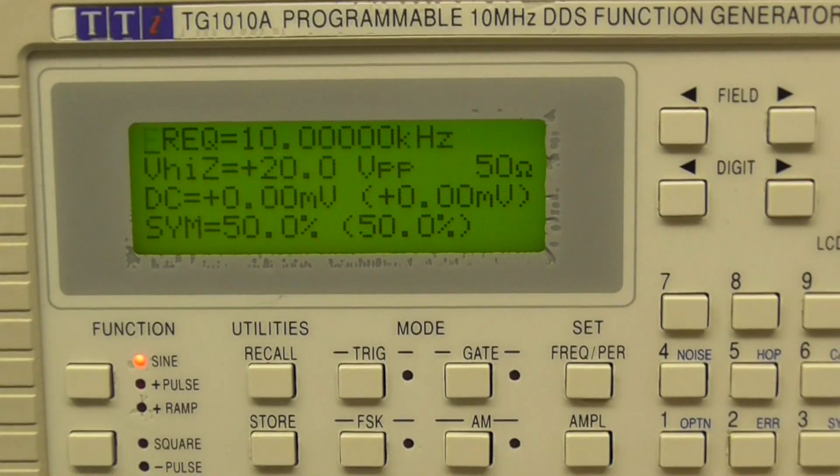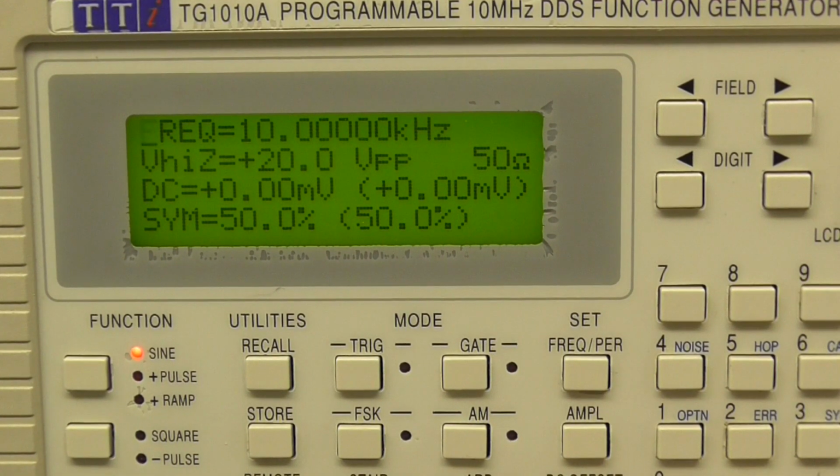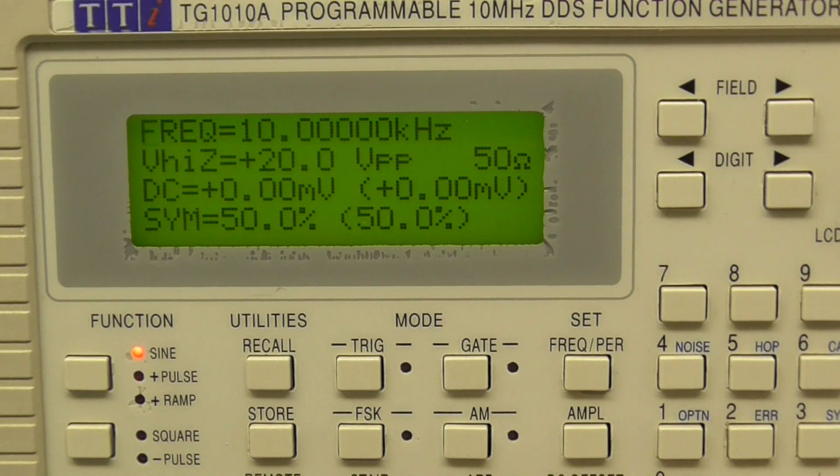And these are actually quite nice little generators. TTI stuff is usually fairly budget, but this particular one's pretty well made. They do make some lesser models that are more or less unusable. They're just very cheap and nasty. This is a pretty usable and worthwhile repairing instrument if we can get it fixed.